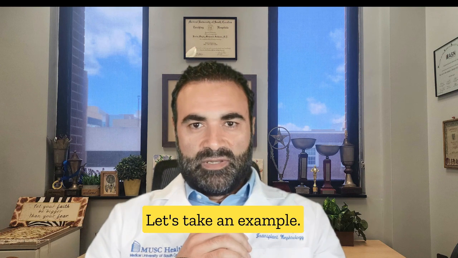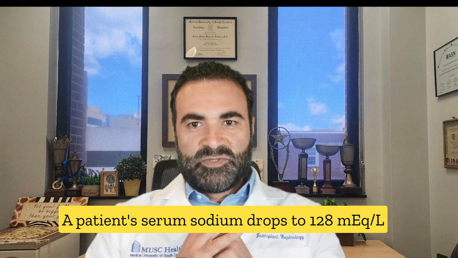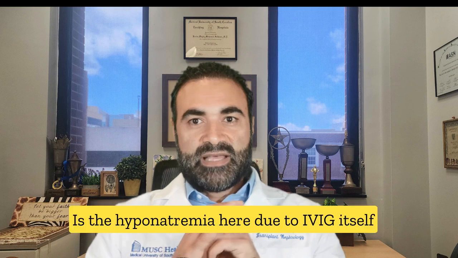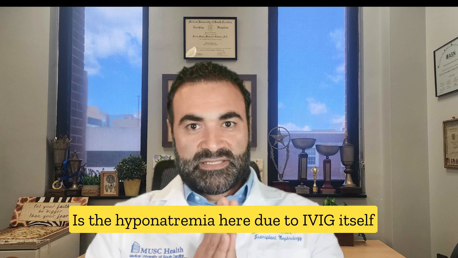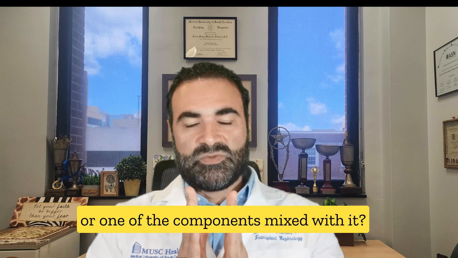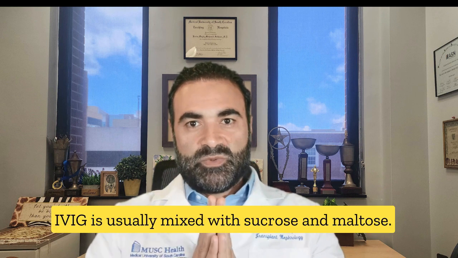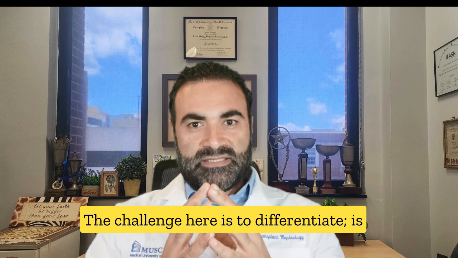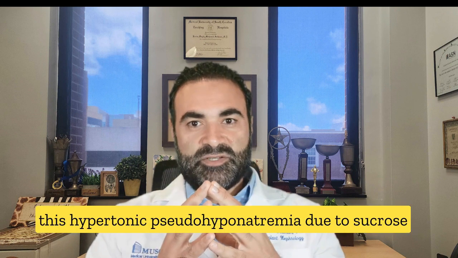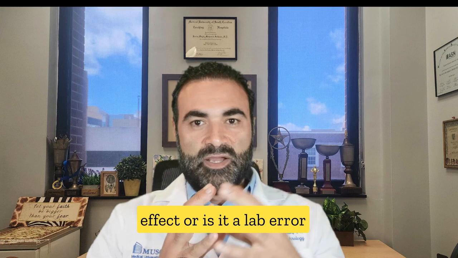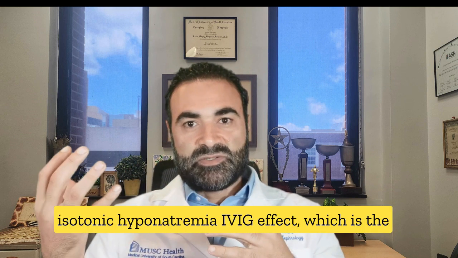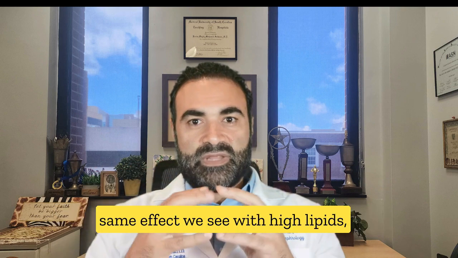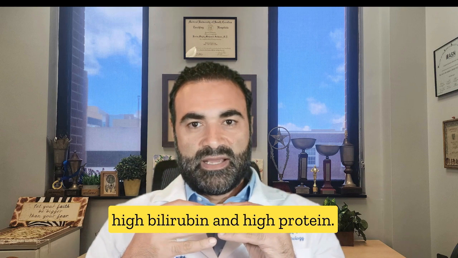Let's take an example. A patient's serum sodium drops to 128 milliequivalent per liter after IVIG administration. Is the hyponatremia here due to IVIG itself or one of the components mixed with it? IVIG is usually mixed with sucrose and maltose. The challenge here is to differentiate, is this hypertonic pseudo-hyponatremia due to sucrose effect? Or is it a lab error, isotonic hyponatremia IVIG effect, which is the same effect we see with high lipids, high bilirubin, and high protein?